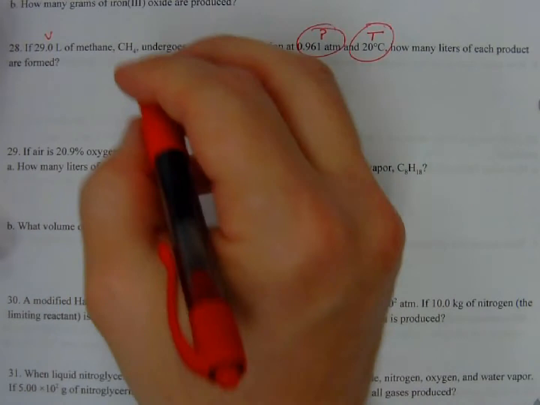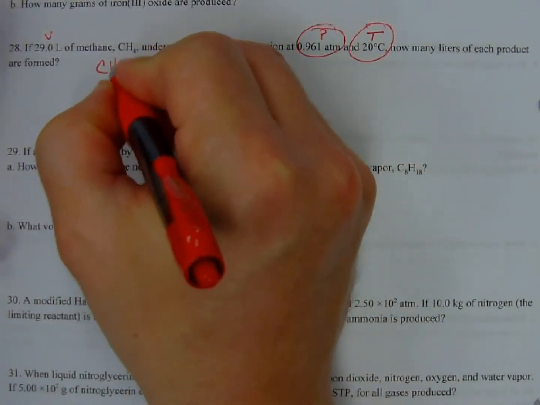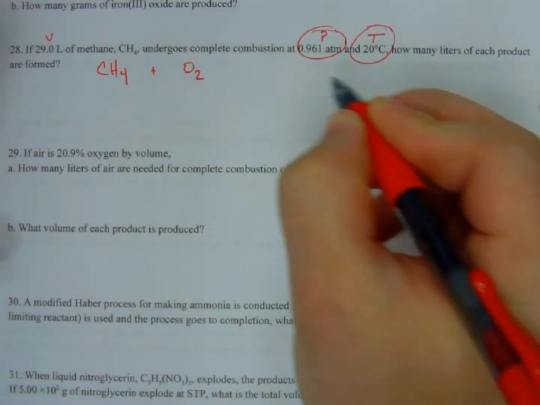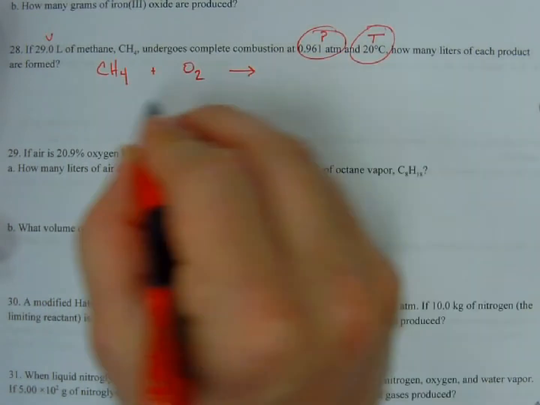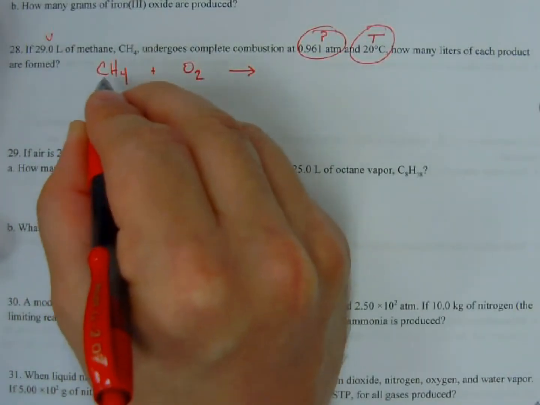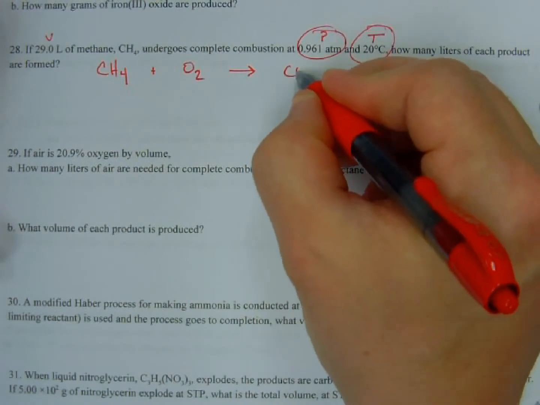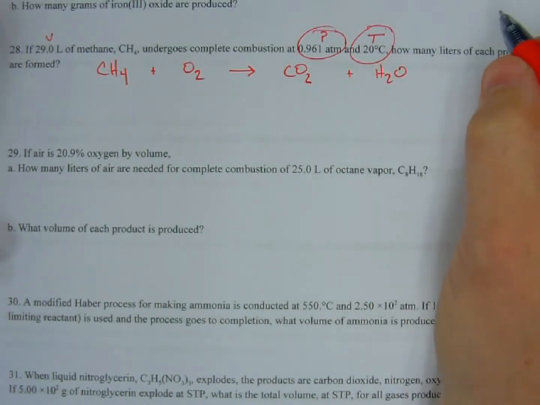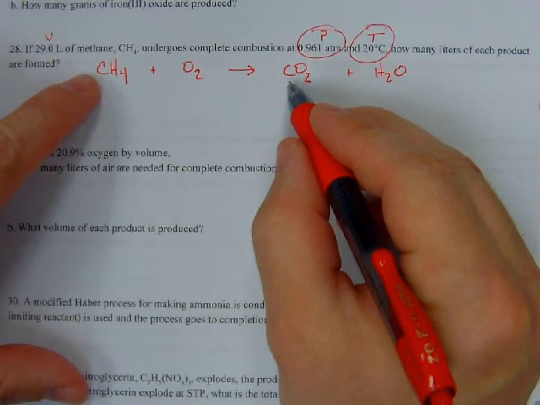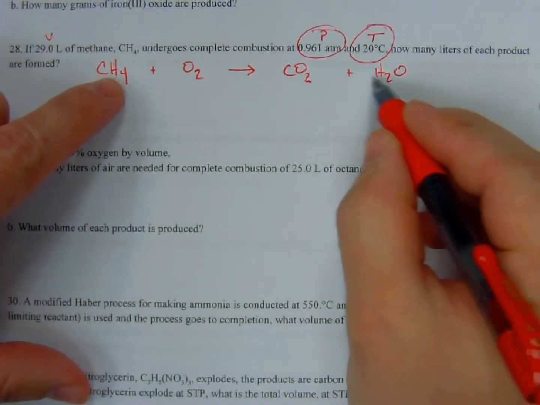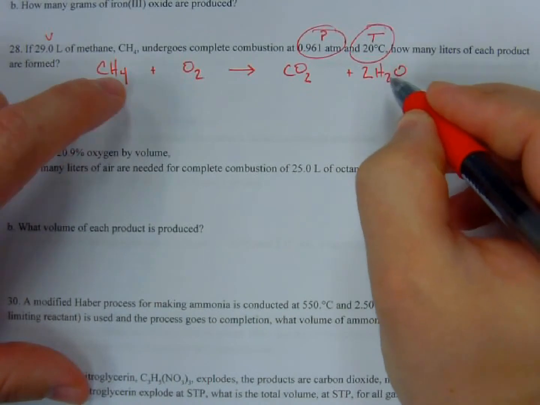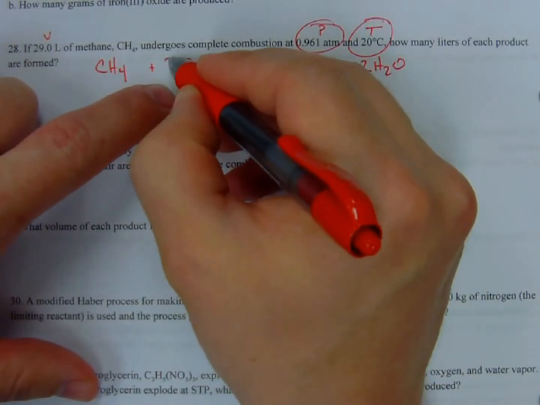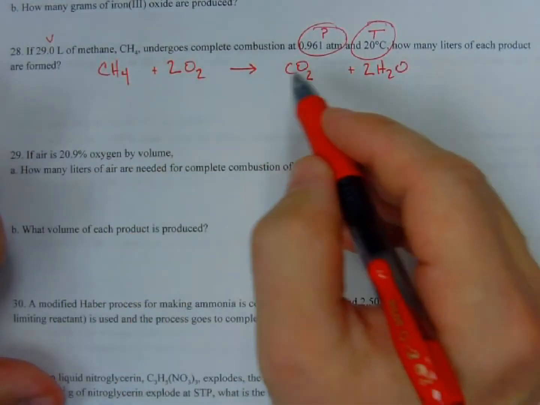So here we go. We have methane, CH4. It's a complete combustion, so that means it's going to react with O2. And as long as we're combusting a hydrocarbon, the two products are always going to be carbon dioxide and water. Now let's balance these. 1 carbon, 4 hydrogens, 2 hydrogens, so I'll double that. So I got 4 hydrogens on each side. I have 1, 2, 3, 4 oxygens on this side, so I'll need to put a 2 there. So I got a 1 to 2 to 1 to 2 ratio.